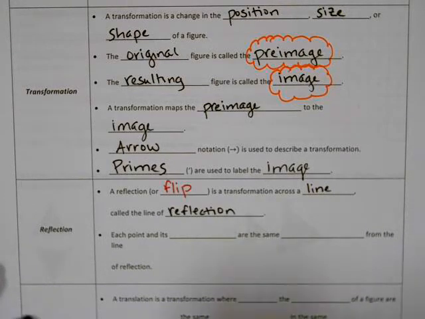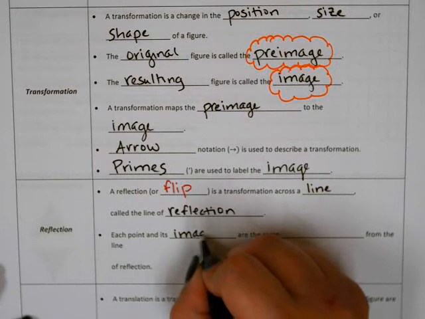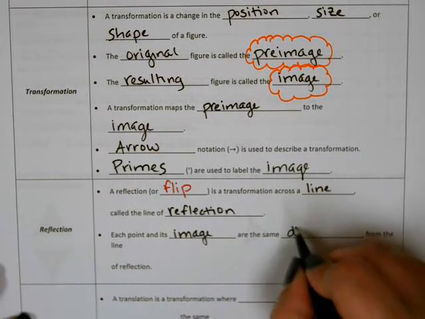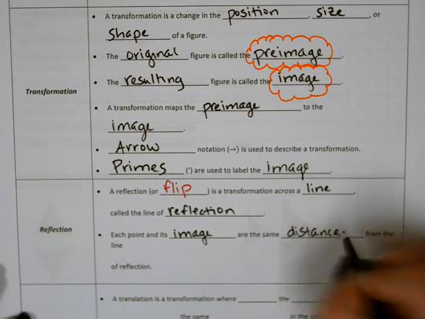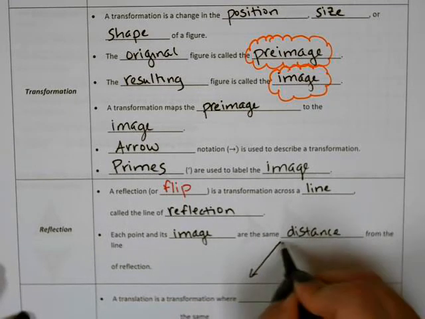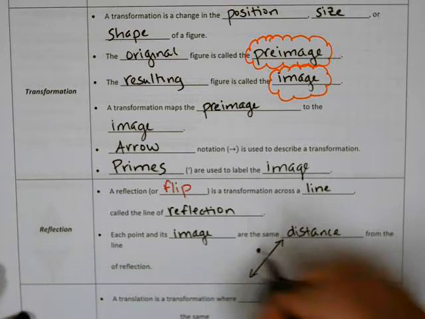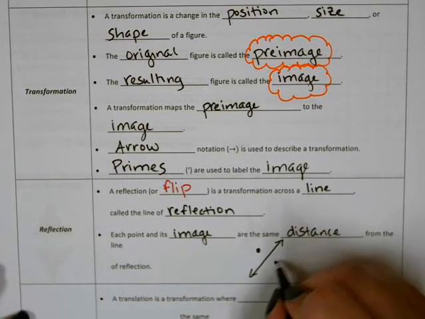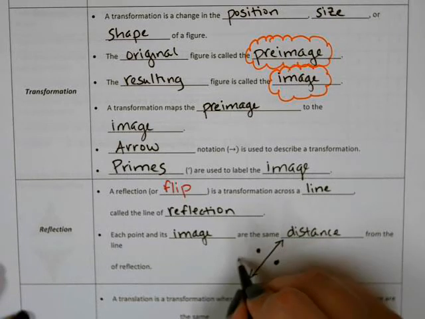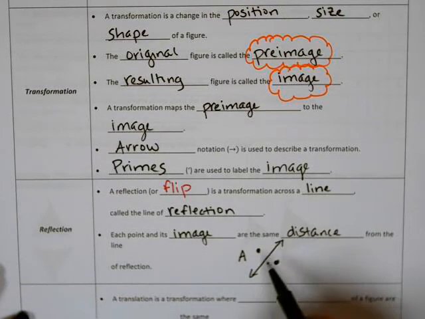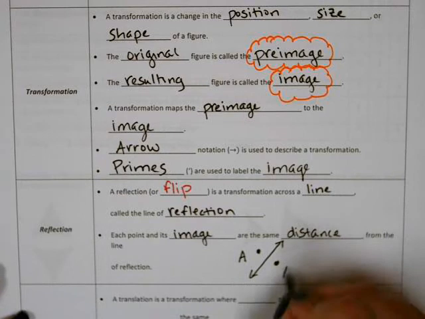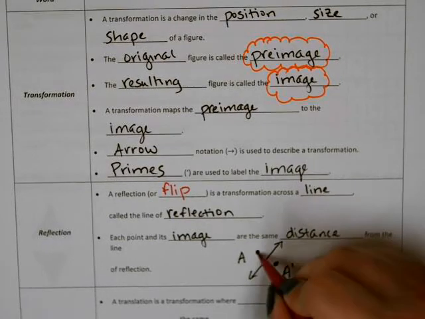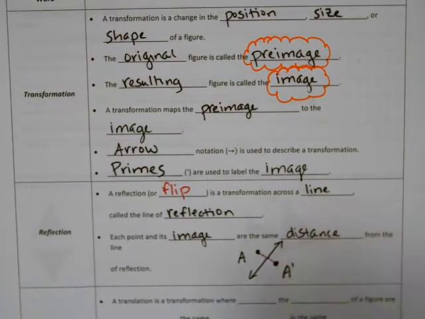Each point and its image are the same distance from the line of reflection. So if I have a line of reflection here and I have a point, then I have to go the same distance across to my new point. If this was A and I reflect it across this line, this would be A prime. And if we look, those distances are the same.